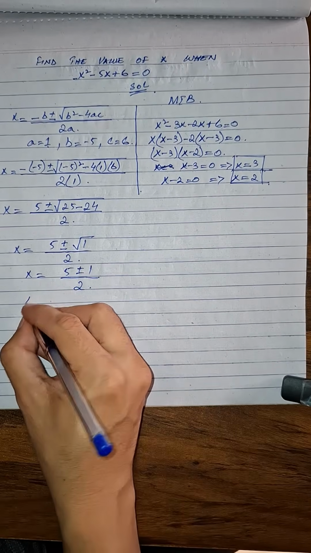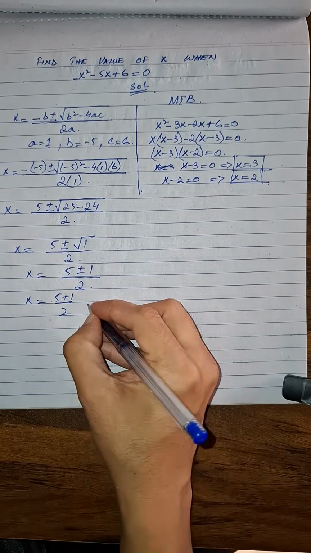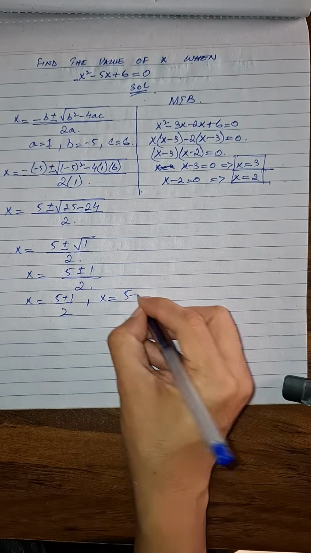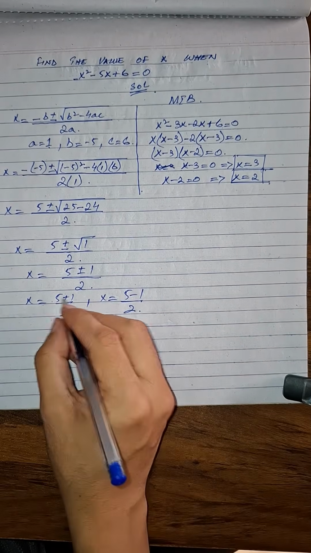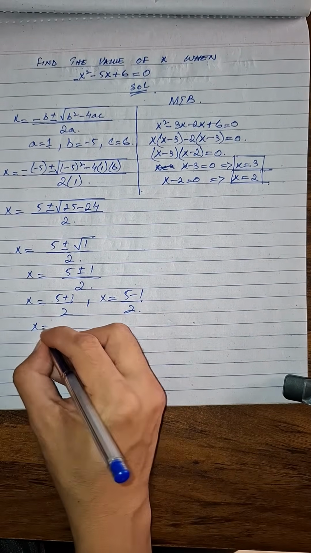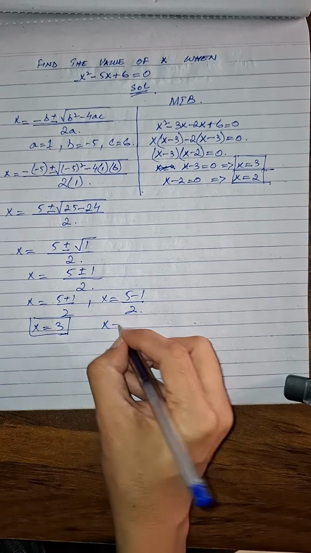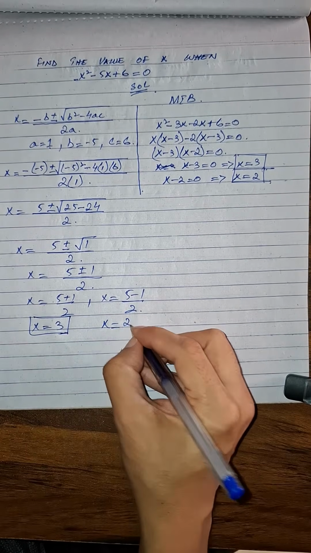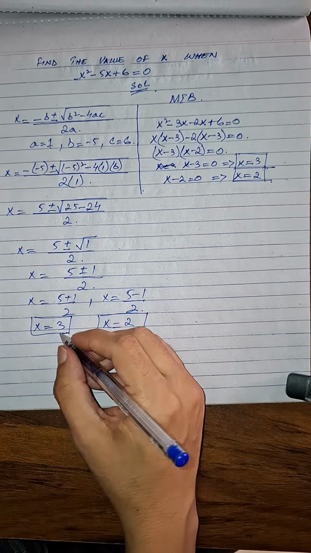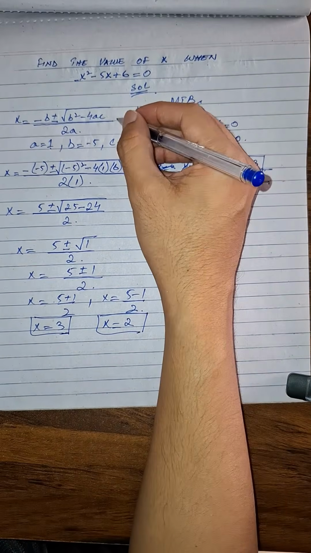Now x equals 5 plus 1 over 2, and x equals 5 minus 1 over 2. All right, so 5 plus 1 is 6, so x equals 3, right? And 5 minus 1 is 4, so x equals 2. So we have the same answers from the middle term breaking and from the quadratic formula.